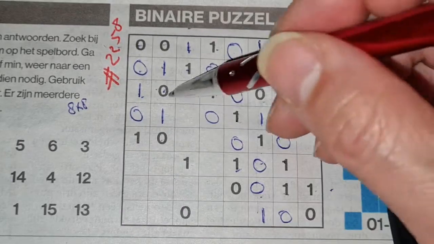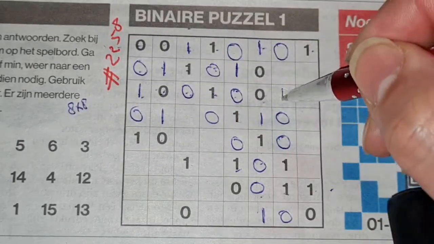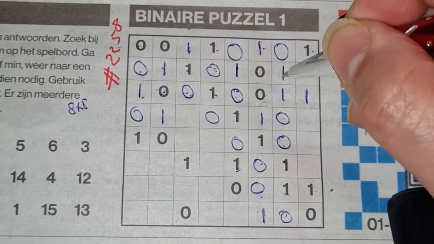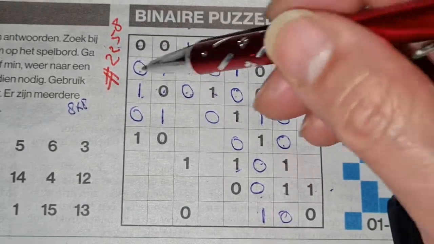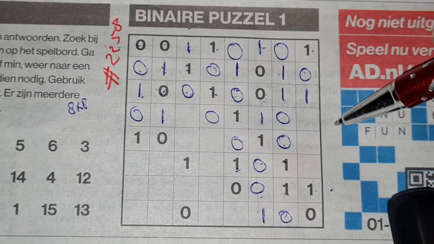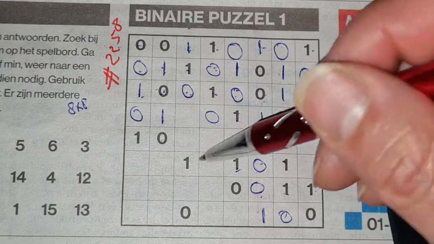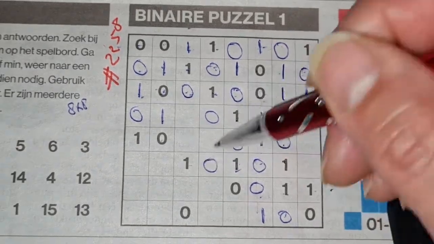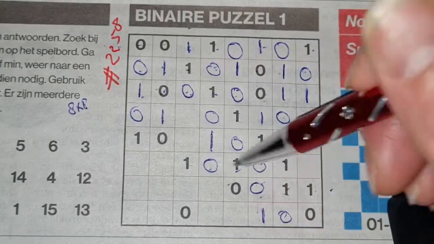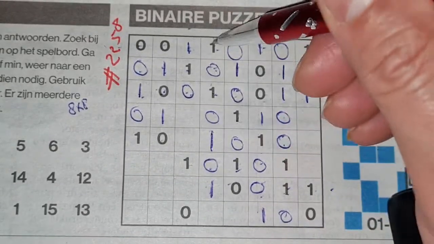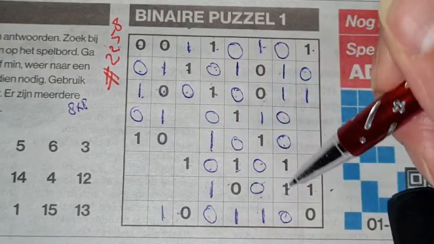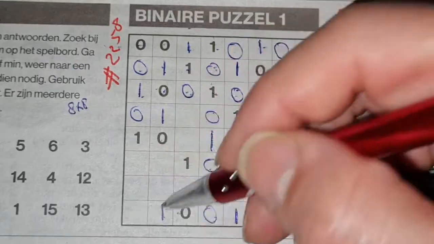Double 0, 4 0's we have, so the rest are 1's. We have here 4 0's, so the rest are 1's. We have here 4 1's, so the rest are 0's. And then, between 2 1's comes a 0. Between 2 0's comes a 1. Double 0, hand 1, then 1. 4 1's, so the rest are 0's. Double 0, hand 1, then 1. 4 0's, so the rest are 1's.